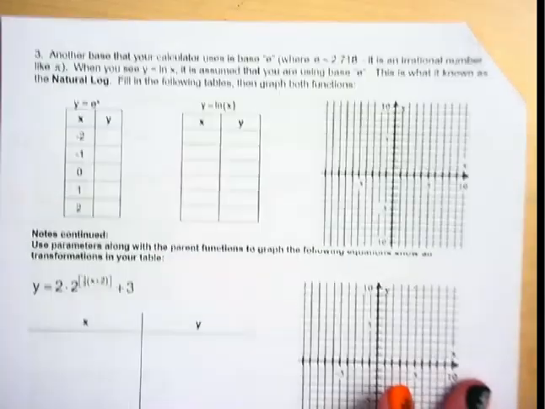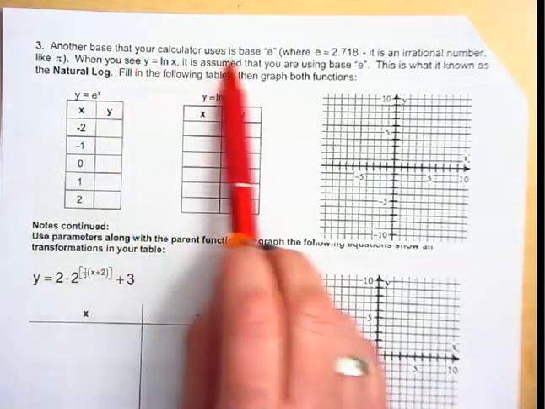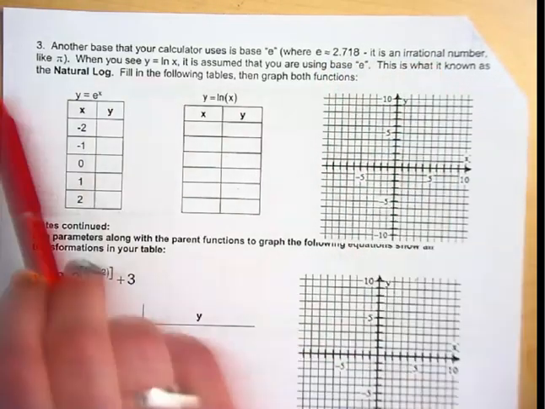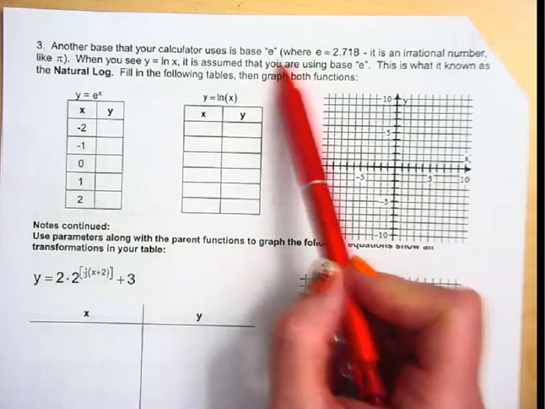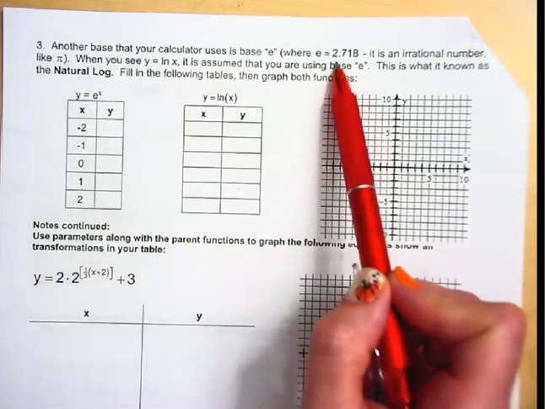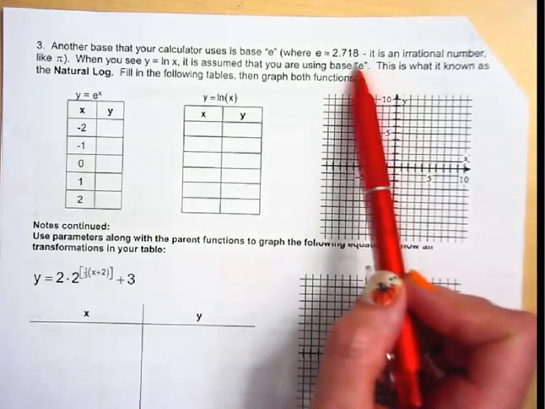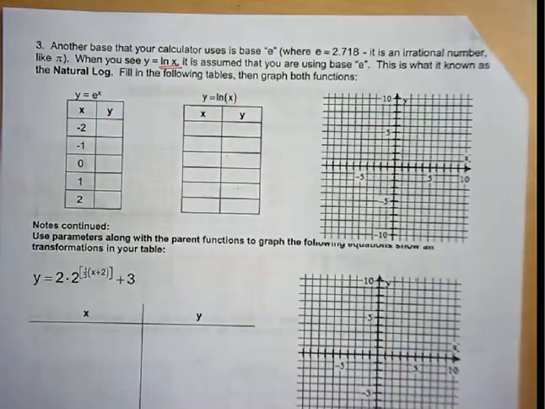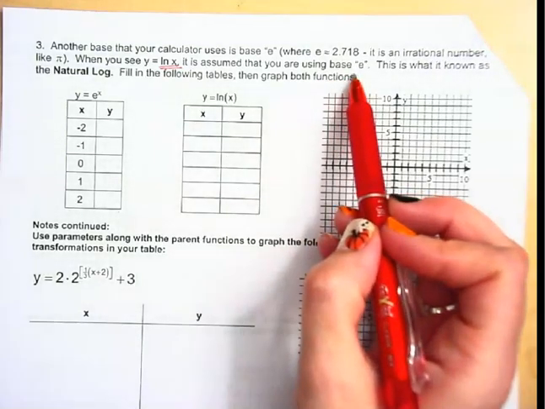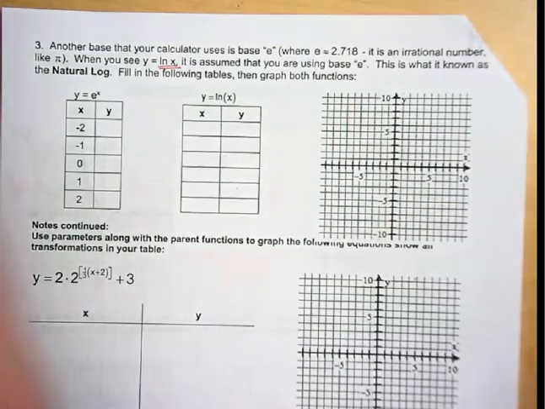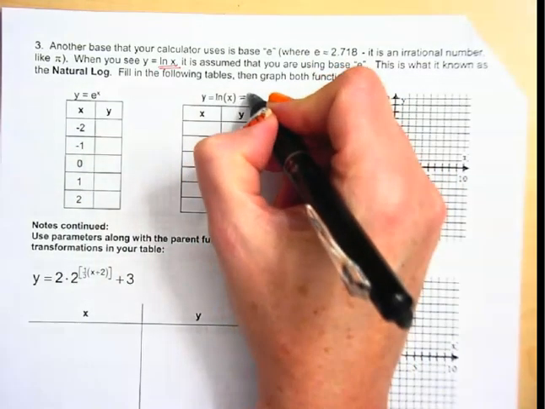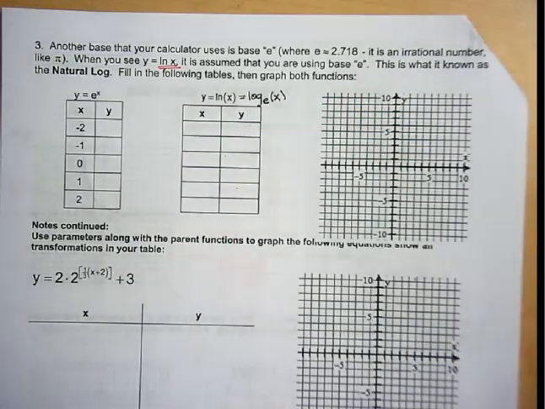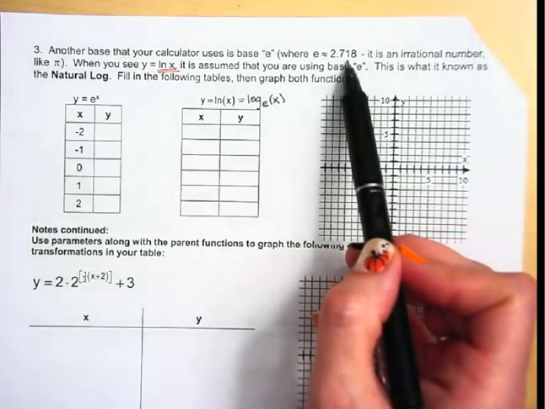And here's another special log that we have. Another base that your calculator uses is base e, where e is approximately 2.718. It is an irrational number like pi. So e is not a variable. It's a symbol that represents this number, 2.718. It goes on forever and never repeats. When you see y equals ln x, it is assumed that you are using base e. This is what is known as the natural log. So when you see ln x, it's the same as log base e of x. And e is approximately 2.718.